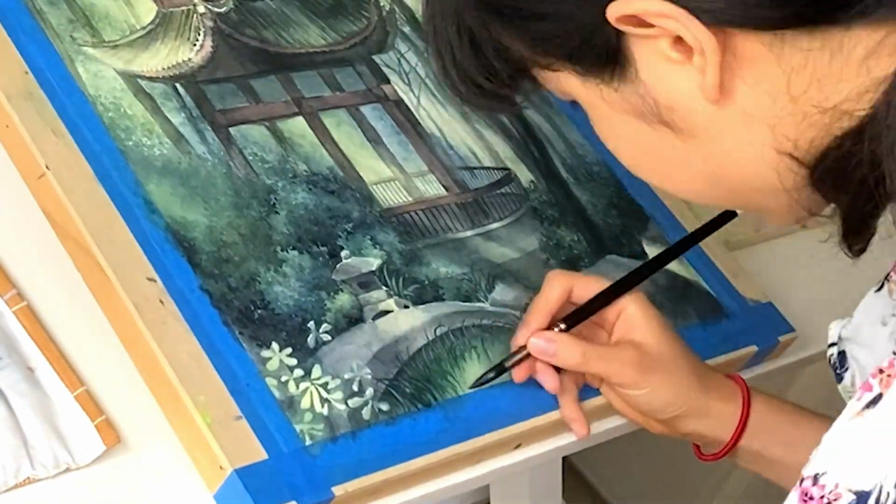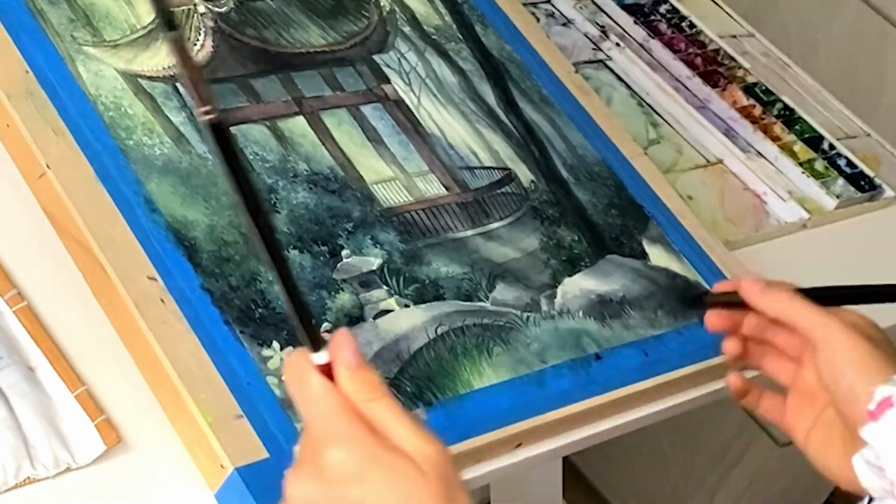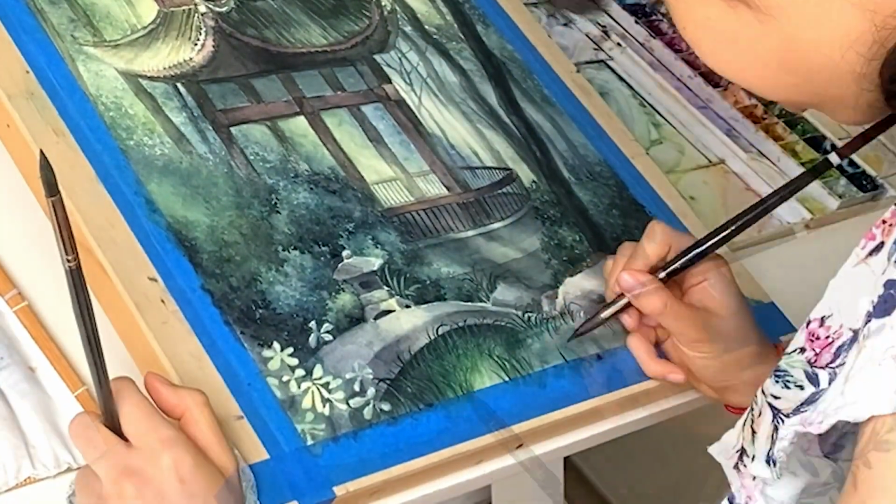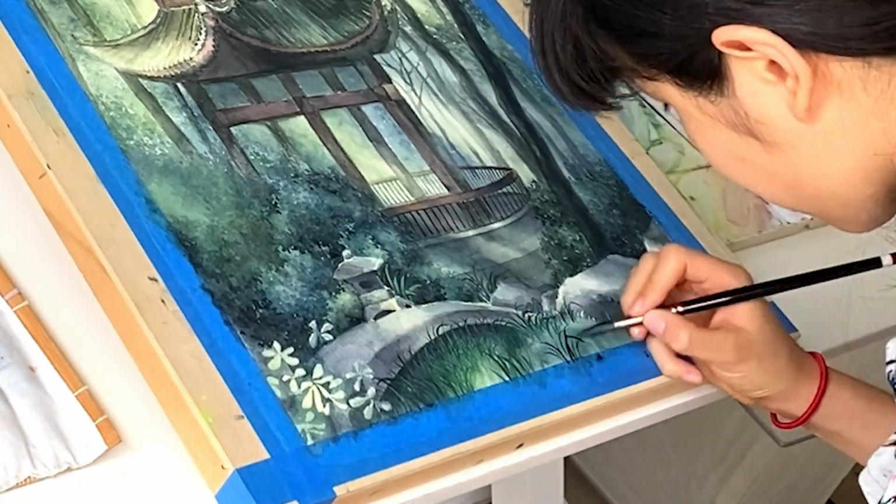To paint realistic-looking grass, you want to place more detail emphasis on the tips and less emphasis towards the bottom. This alludes to the shape of the grass while avoiding a cluttered look.